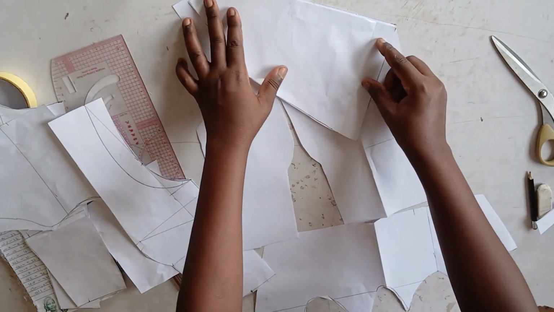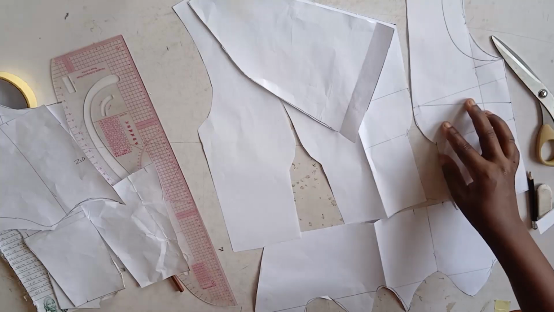So this is my collar here, and this is what we have.